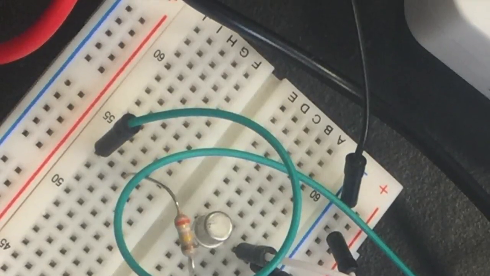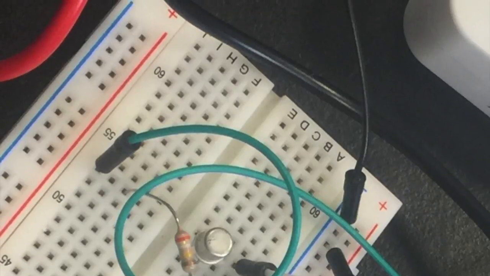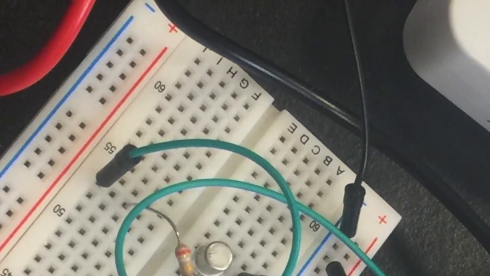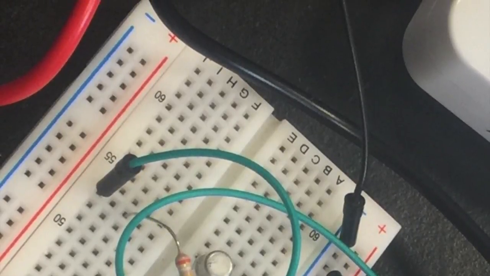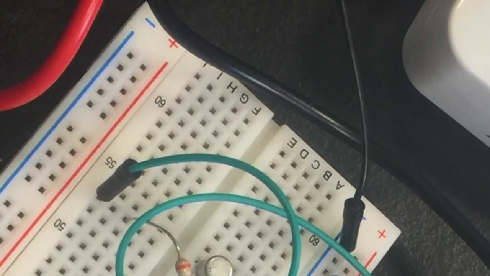The DC-IV characteristics is a plot of the current flowing through the collector into the emitter against the potential difference across the collector and emitter.